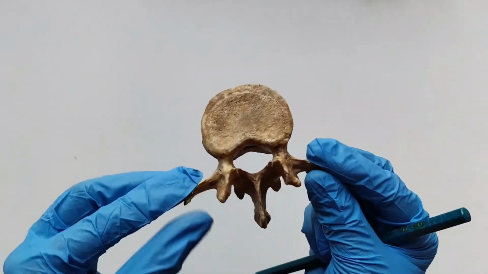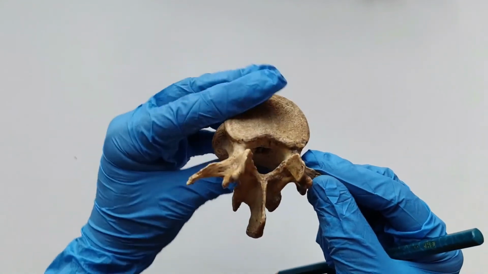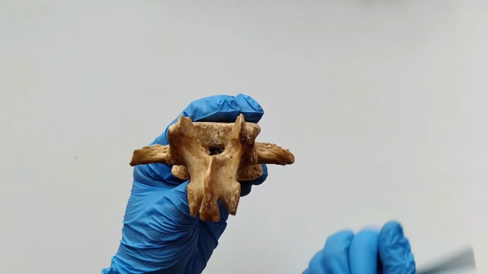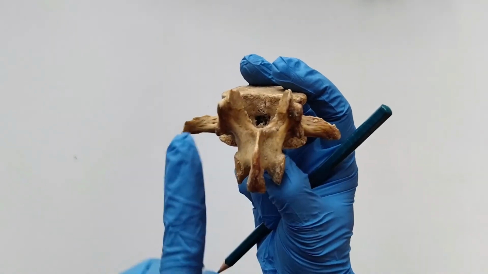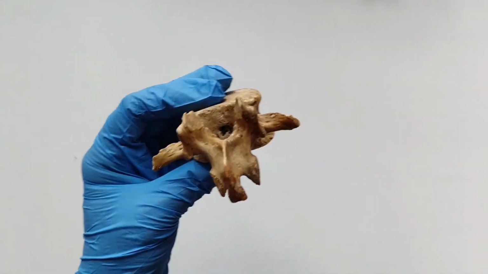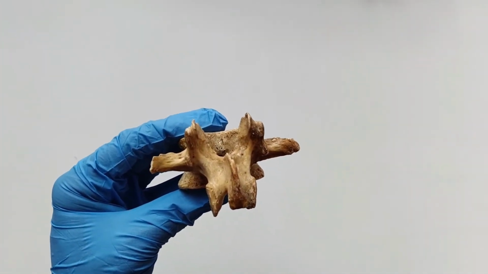Finally, coming to the transverse processes, these are the two transverse processes. The transverse processes are thin and elongated, and at the posterior aspect of each transverse process, there is a rough elevation.